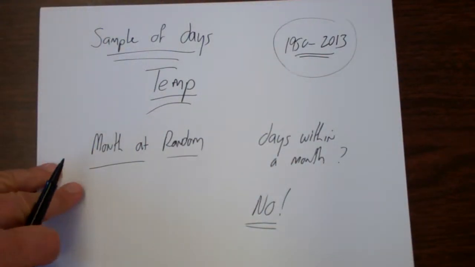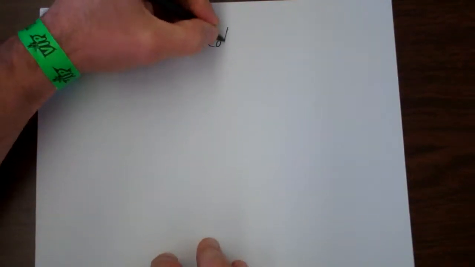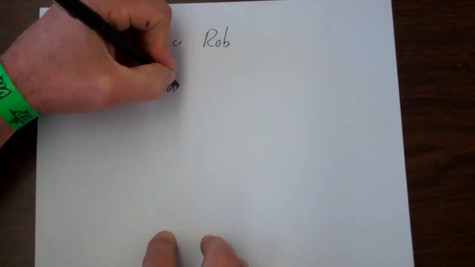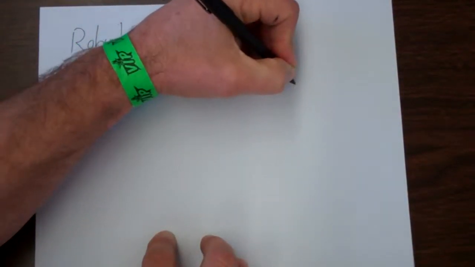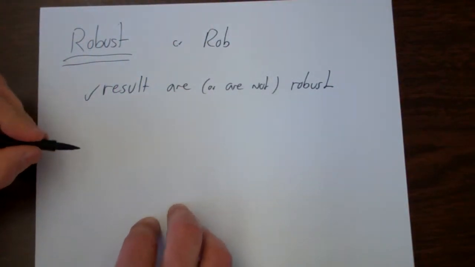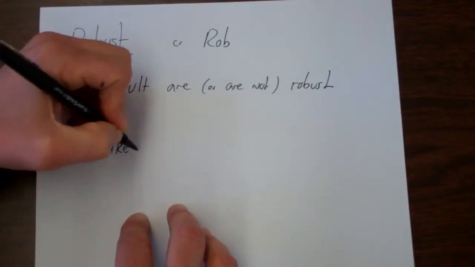There's also a very important term in statistics that's introduced for the first time in this chapter, and that's the idea of robust or robustness. And the question is, we say the results are robust or are not. And here's the key. Whenever you do statistics, you have to make lots of assumptions.